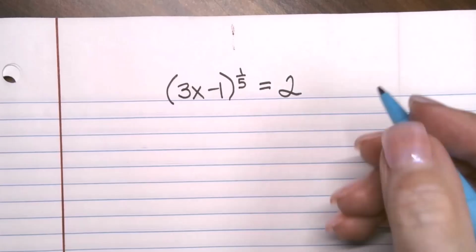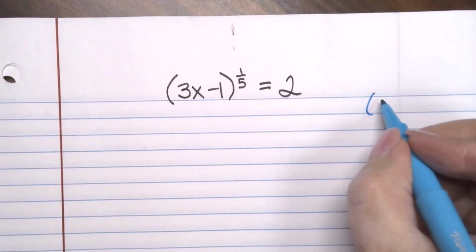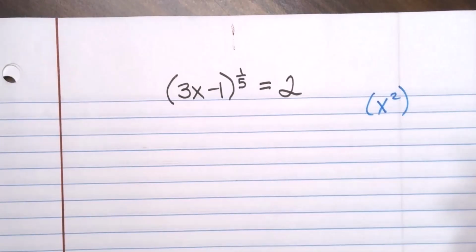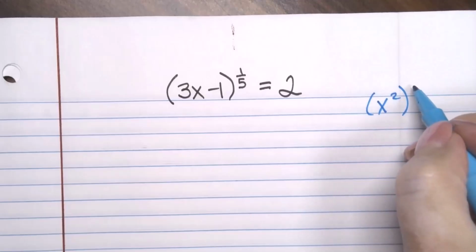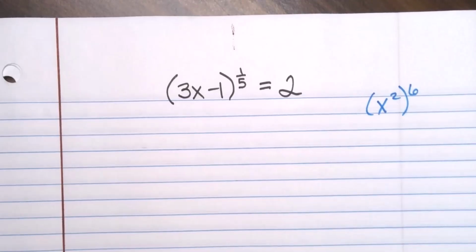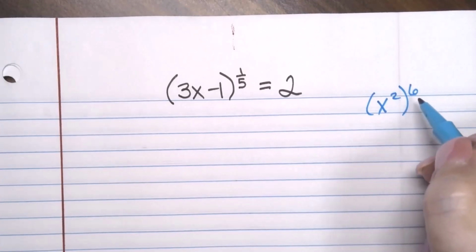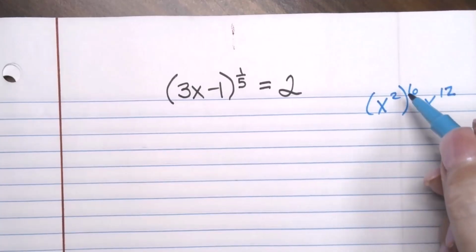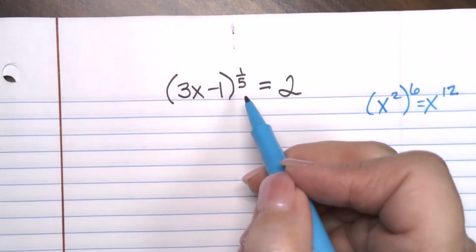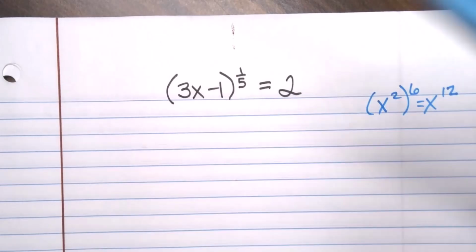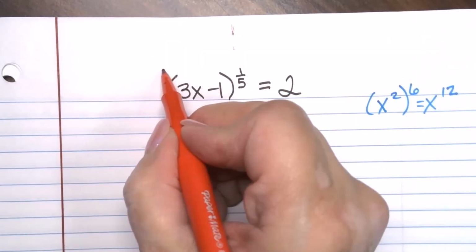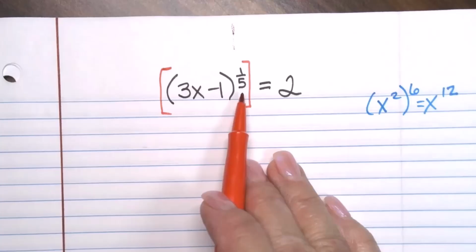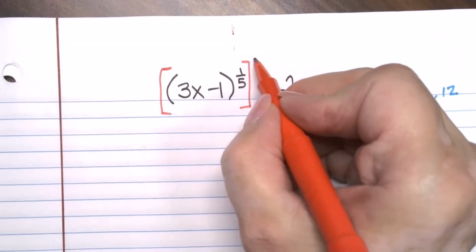So the way you do that is you remember this little rule. If you have x squared and you raise that to, I don't know, the 6th power, it's a power of a power exponent rule: we multiply those. If there is something I can multiply times 1/5 to make it go away, that's going to make the whole problem easier. What can I multiply times 1/5 to make it go away? Well, if you want to clear any fraction, you multiply times its denominator.